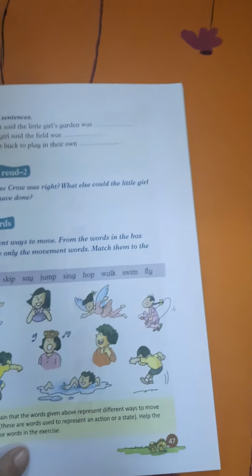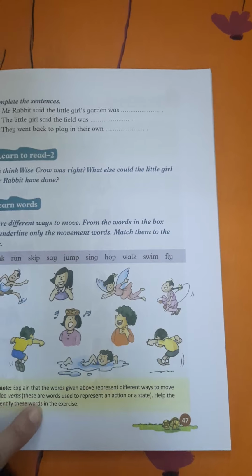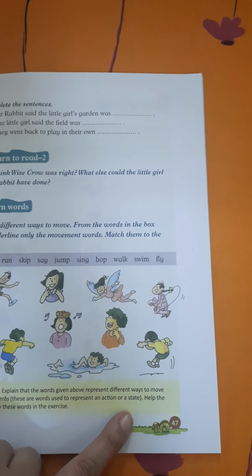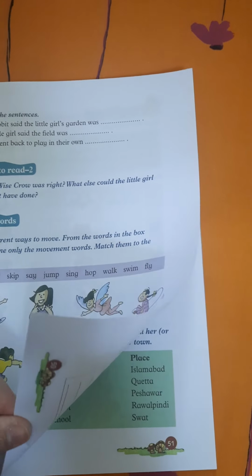Explain that the words given above represent different ways to move and are called verbs. These are words used to represent an action or a state. Help the students identify these words in the exercise. Now I've explained to you, any action, any doing word is always known as a verb. Moving on to the next page.